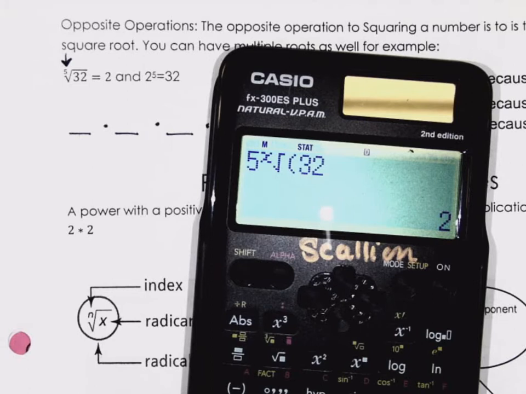Did you put in your 5 first? Yeah. What button are you using? This one. Should be this one, right? So 5, second function, that, 32. That's not working. Yeah, I want to write degree. You don't need that. We're not doing angles. My calculator on. Then you should invest in a new one. It's brand new though. You should invest in one that works.